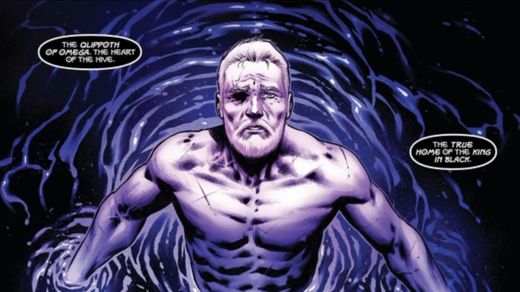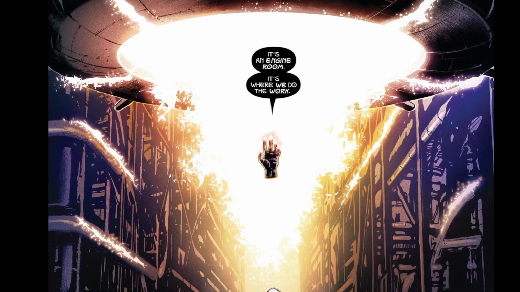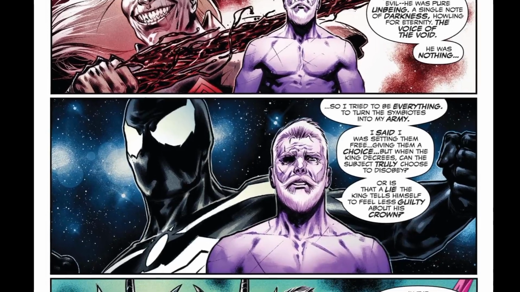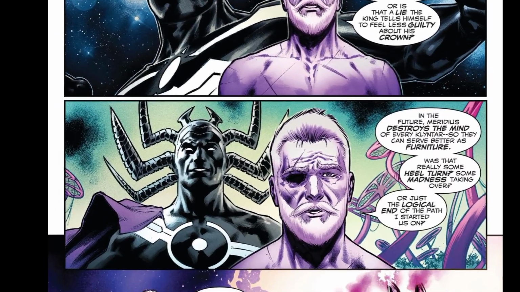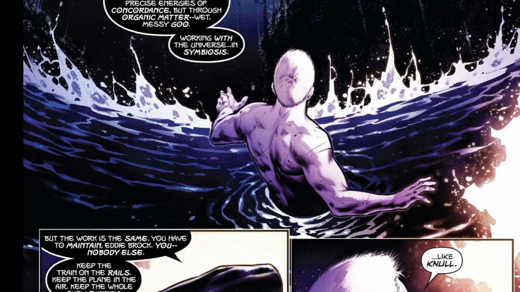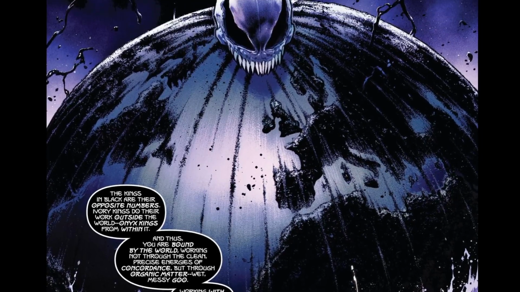And recently we were introduced to the Unbeyond, which is the Sword of Pot. This is the realm from where the Kings in Black do their work. The Kings in Black are the opposites of the Kings in White or the Beyonders, who are known as Ivory Kings. In the same way, the Kings in Black are also known as the Onyx Kings, who do their work from below the omniverse, while the Ivory Kings do their work from above the omniverse.